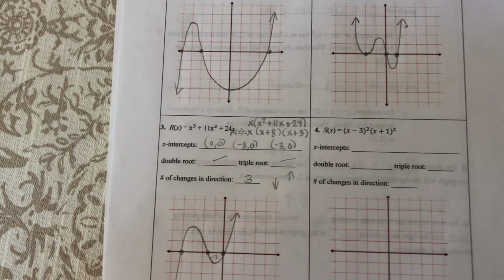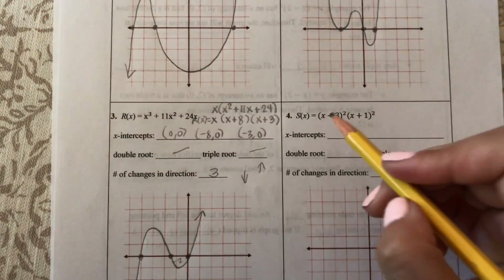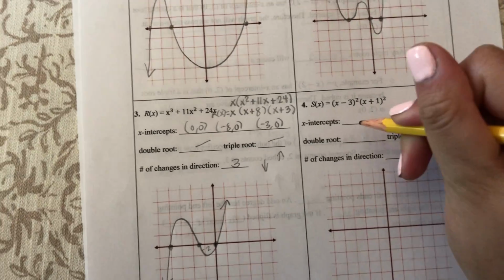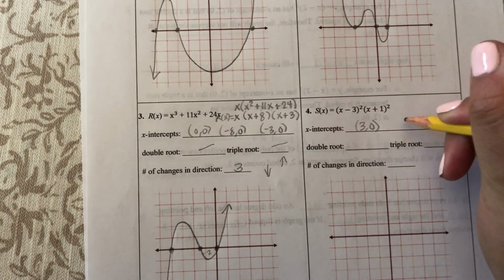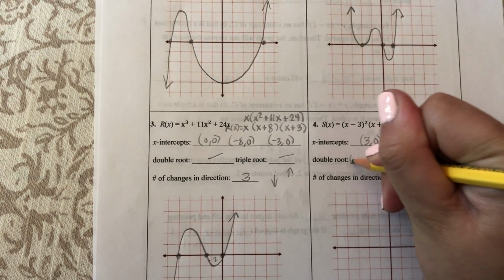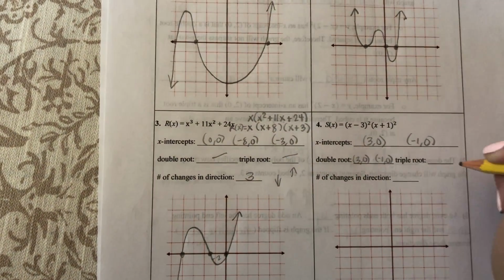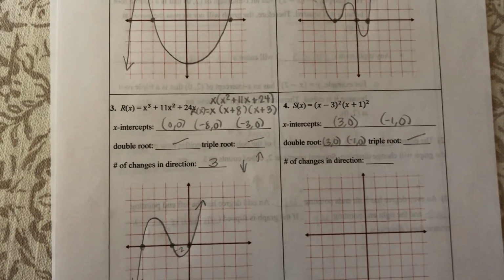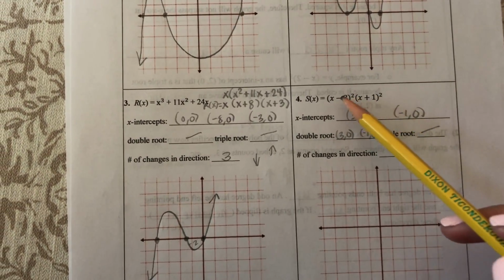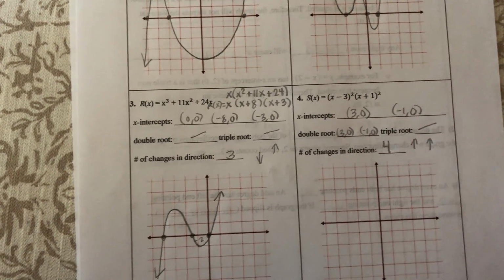Okay, number 4, I see 2 double roots now because I see 2 things being squared. So again, ZPP, I have 3, 0 and -1, 0 as my x-intercepts. And I have 2 double roots. So that's 3, 0 and -1, 0. No triple roots, nothing's being cubed. Okay, how many x's do I see? Remember, squareds count as 2, so 2, 4. That means both arrows pointing up and 4 changes in direction.